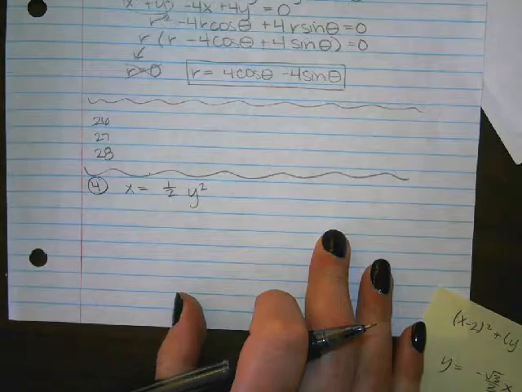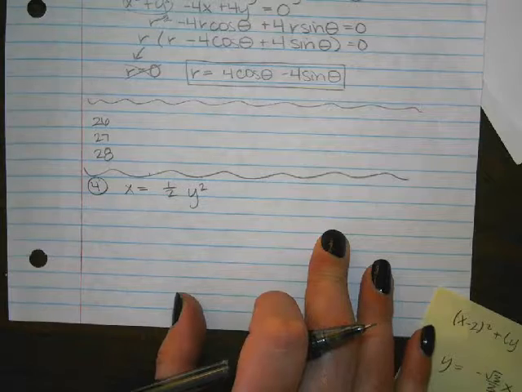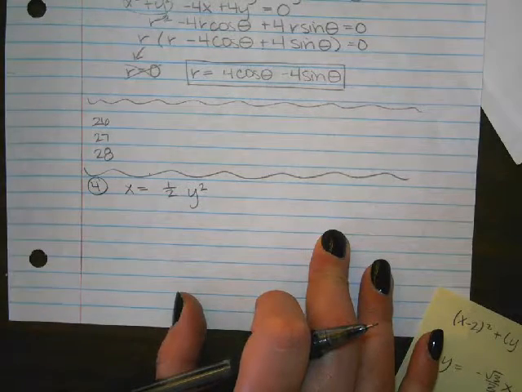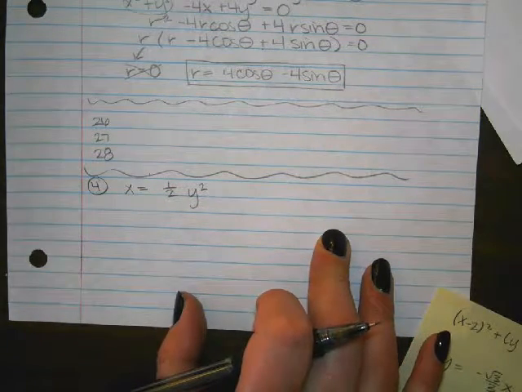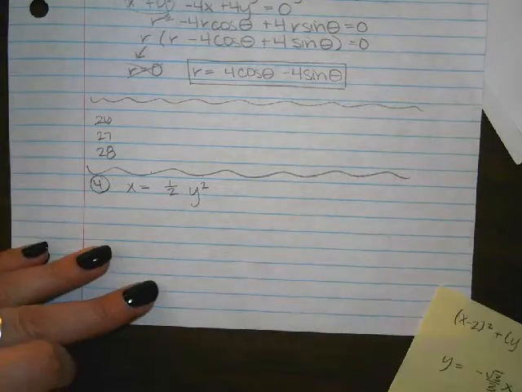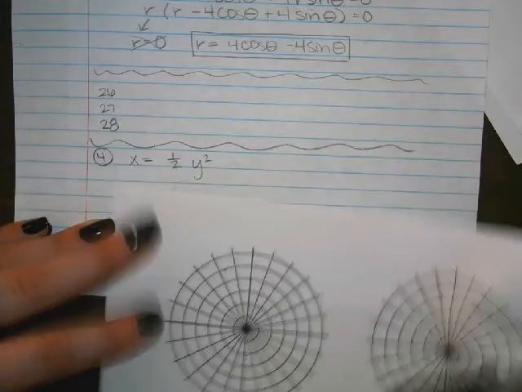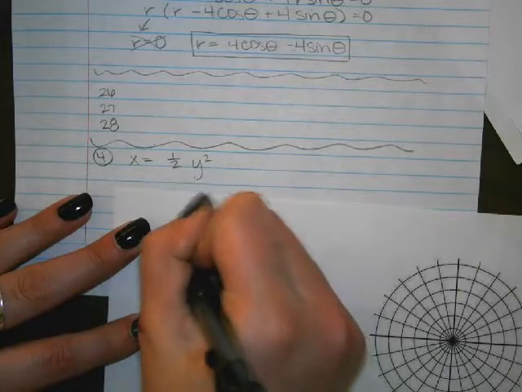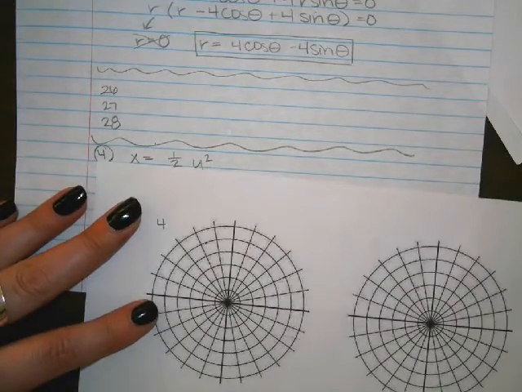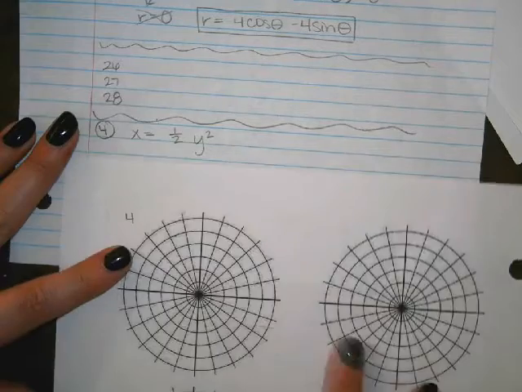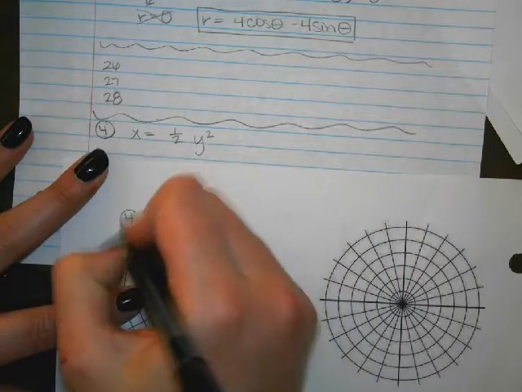When we're graphing this, we're on the back side of the graph paper, because we've used all 6 on the front. This is the made-up problem that we're all doing together.